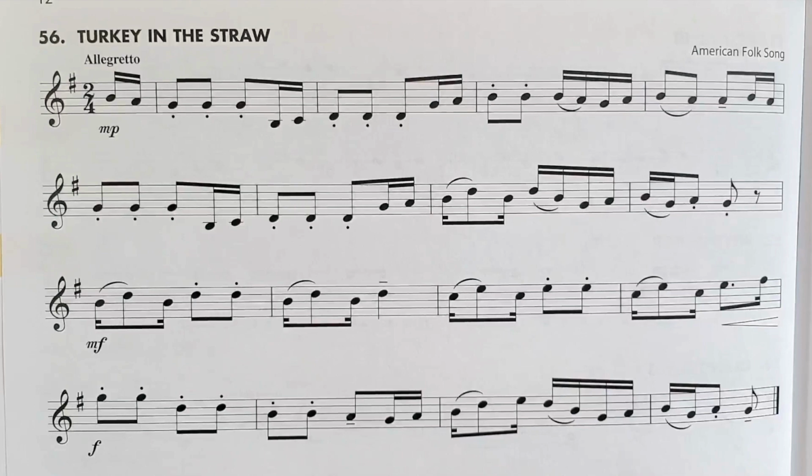This is Turkey in the Straw. It's an American folk song. It's out of Essential Technique, Book 3 for Band. This is the trumpet book, but I'm just showing you this as an example of rounded binary form.